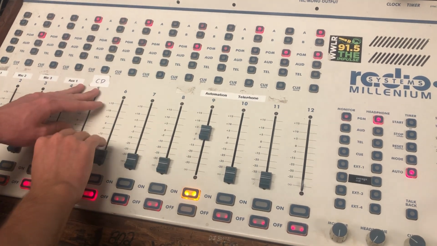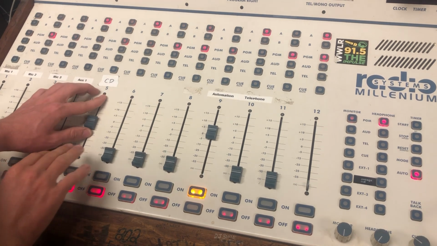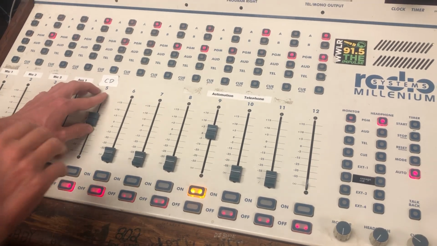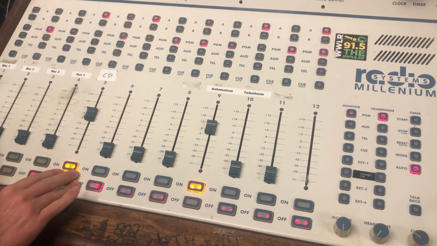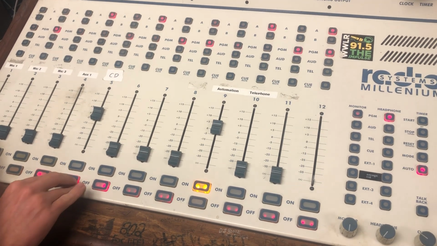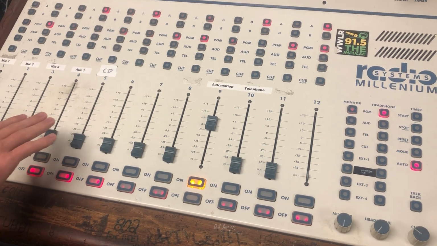If I slide this fader up, right now it's paused, so it's not going to do anything unless I press play on the CD player. But if I'm going to put it on air, that's on the air. That's ready to go on air. That's how channel 4 and 5 work.